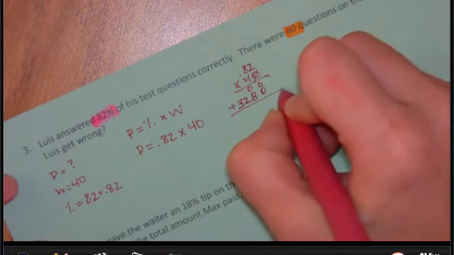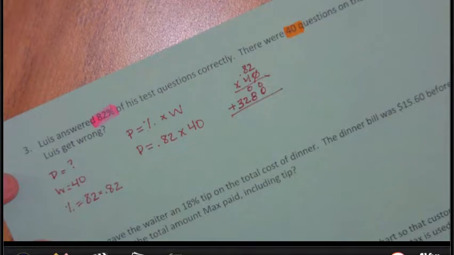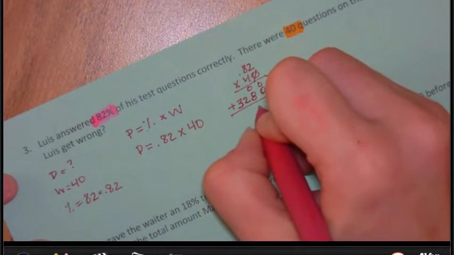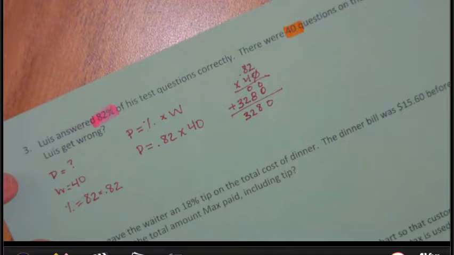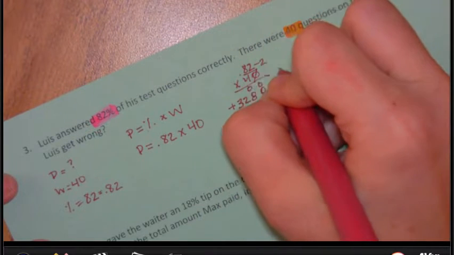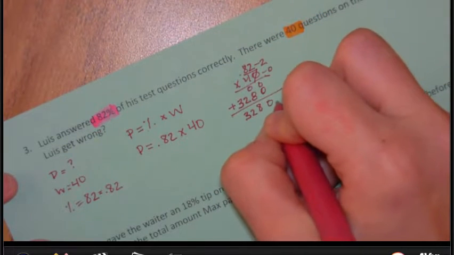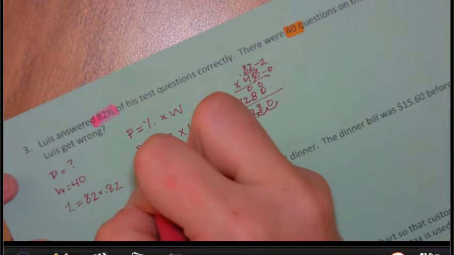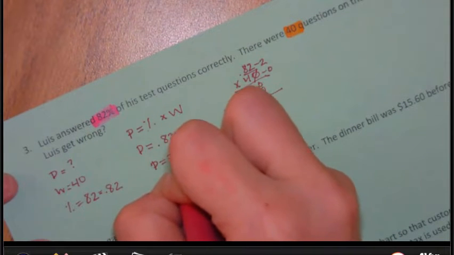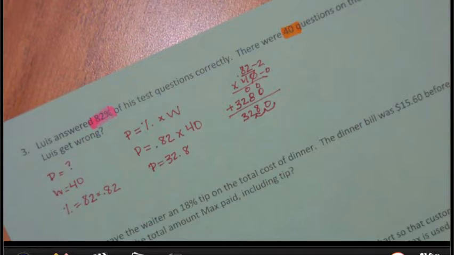And then I'm going to add from here. So 0 plus 0 is 0. 8 plus 0 is 8. 2, and then 3. And now I'm going to count the number of placeholders. Well, I have 2 placeholders here. I have none here. So I'm going to take my decimal and move it 2 times to the left to get part is equal to 32.8 questions correct.